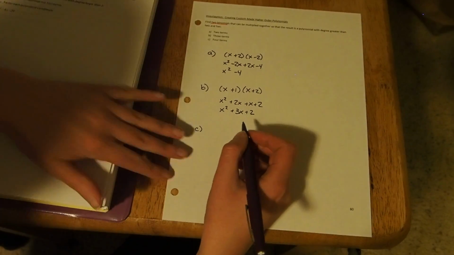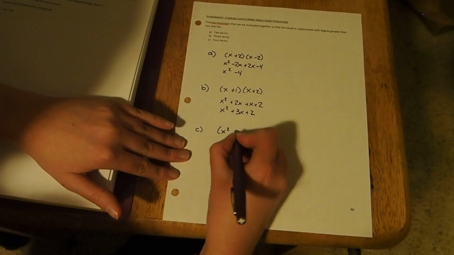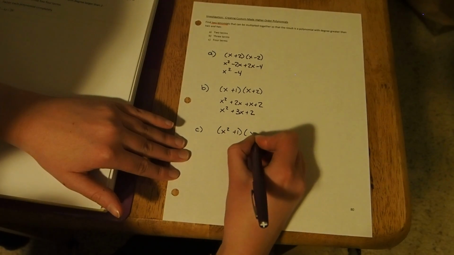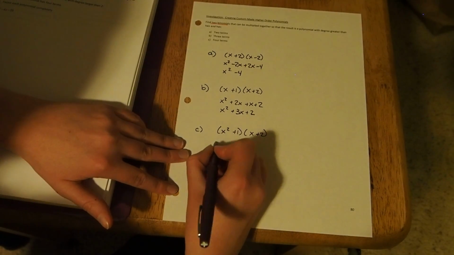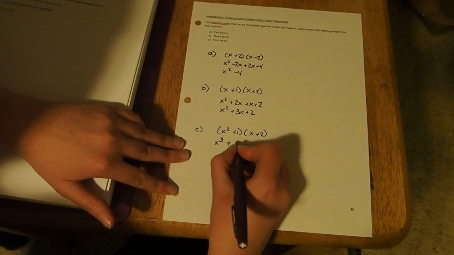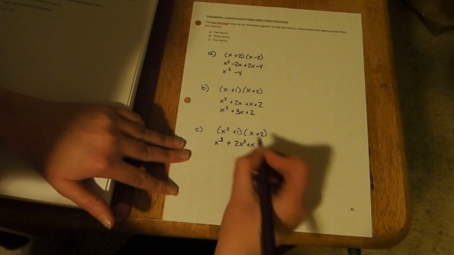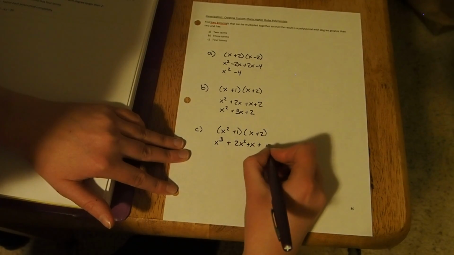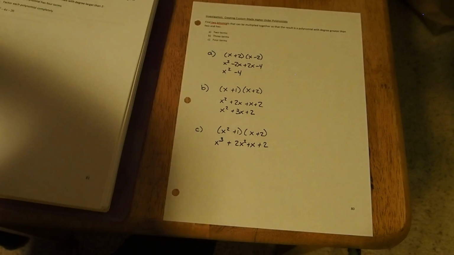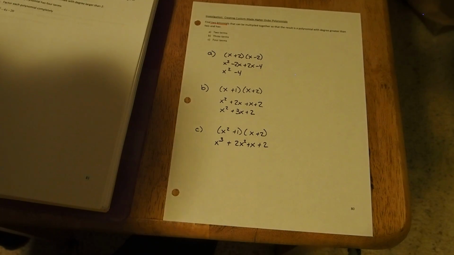Nothing was like terms, so I was able to get 4 terms. So that's another way to get 4 terms. We could have something like x squared plus 1 times x plus 2, and that will give us x cubed plus 2x squared plus x plus 2. That would be how I get 4 terms.